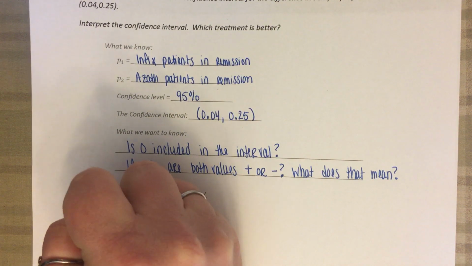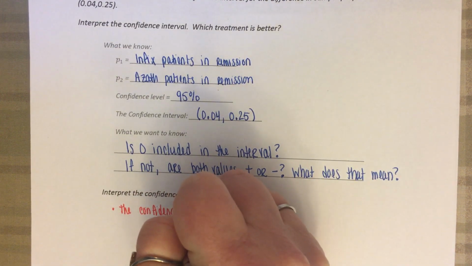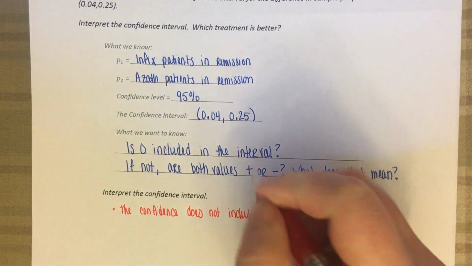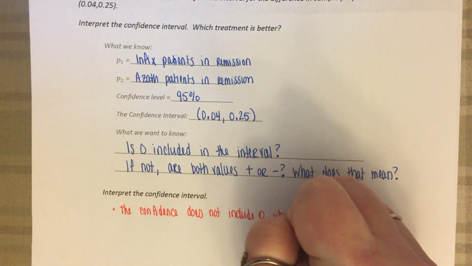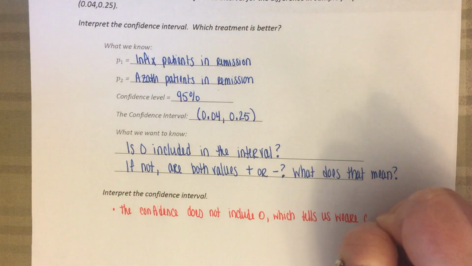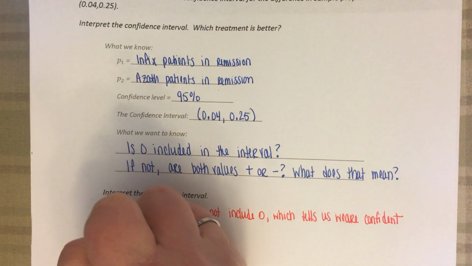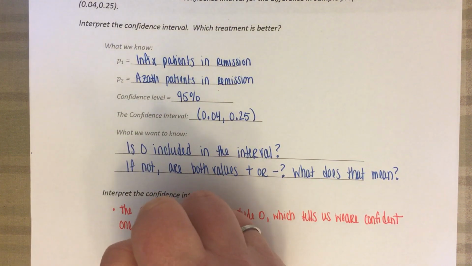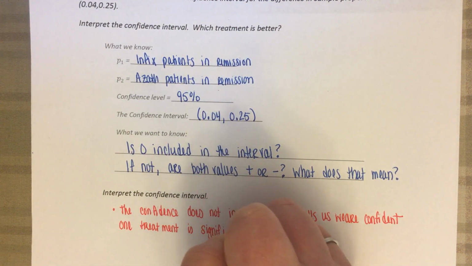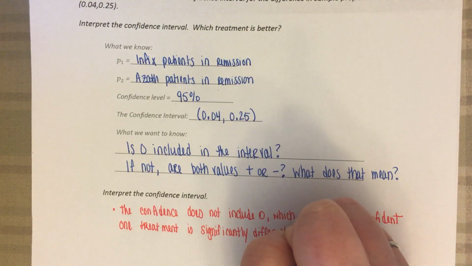We're going to say the confidence interval does not include 0, which tells us we are confident one treatment is significantly different from the other.